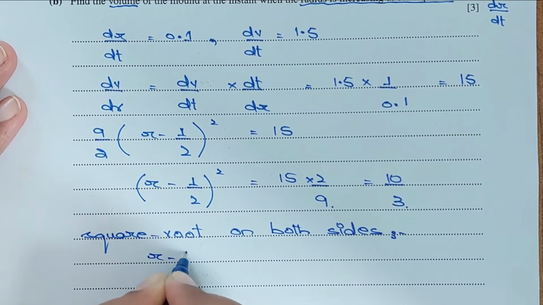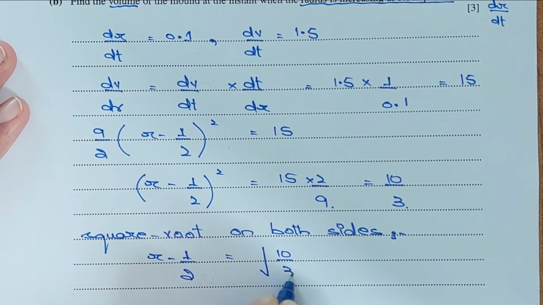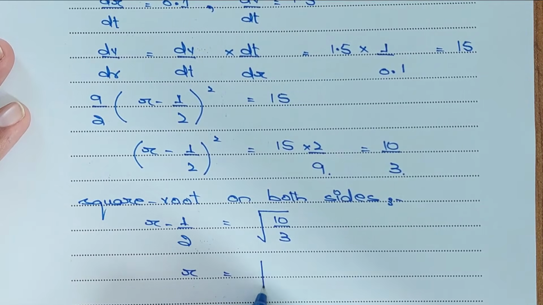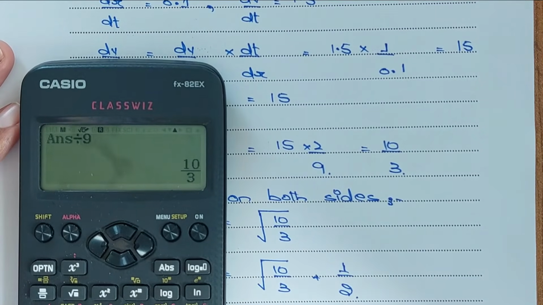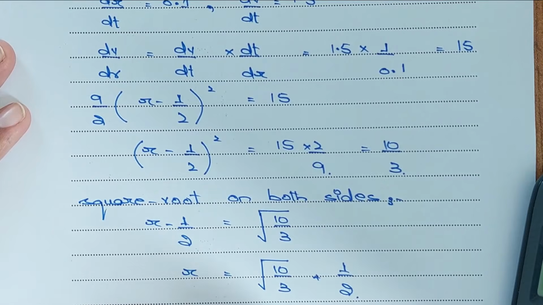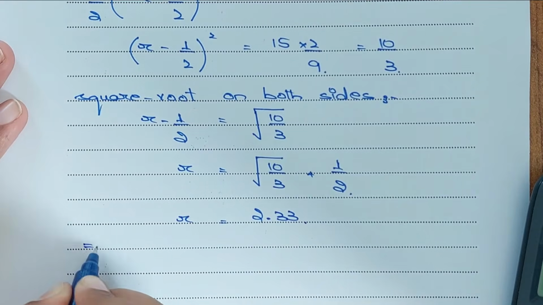We have r minus 1 by 2 equals the square root of 10 by 3. So r is the square root of 10 by 3 plus 1 by 2, which is 2.33. 2.33 is the radius. Now let me find the volume of the mold.